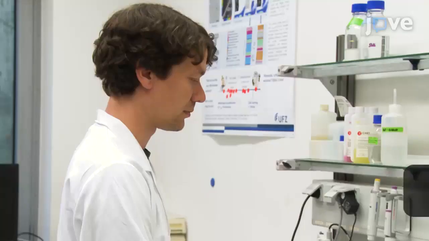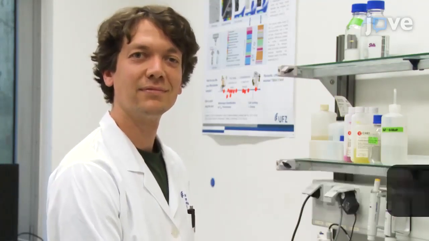This method can be used to get information on biotechnological and natural microbial communities, and also on animal and human microbiomes for nutritional and health states. Demonstrating the procedure will be Florian Schattenberg, technician and cytometer operator in our laboratory.